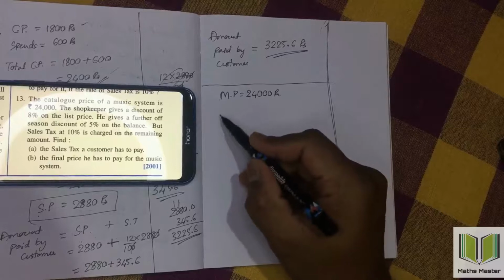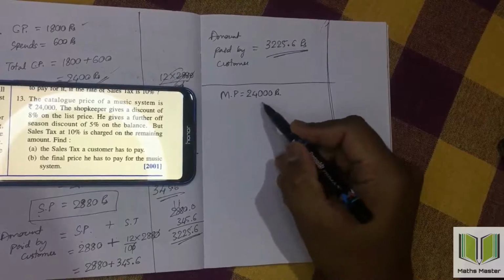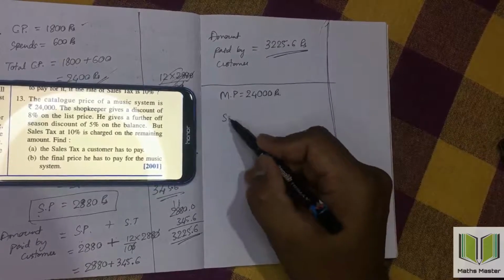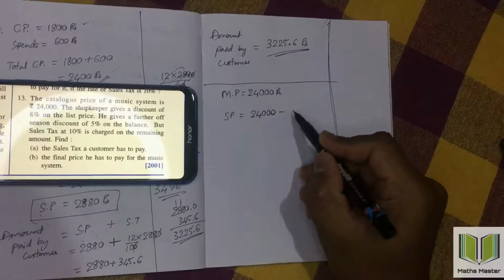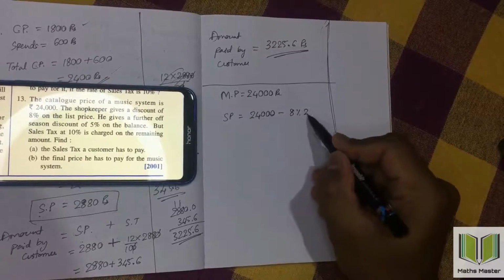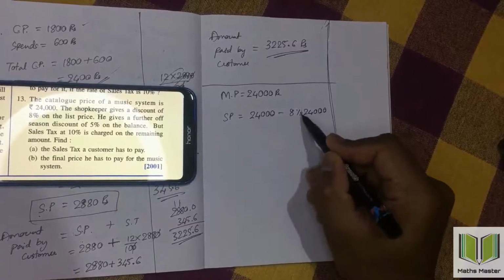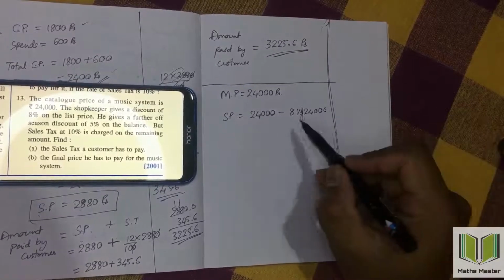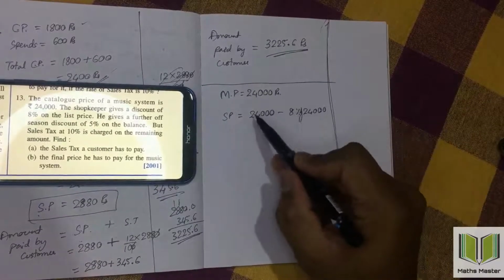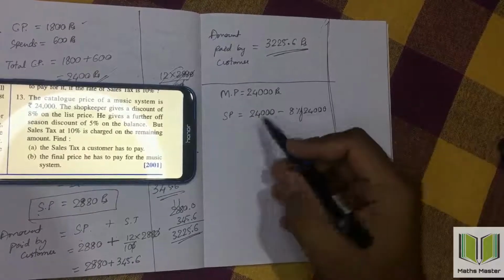So after 8% discount, what will be the selling price? Selling price will be equal to 24,000 minus 8% of 24,000. Why are we saying minus 8%? Because this is basically discount. So discounted amount is always subtracted from the actual value, right?